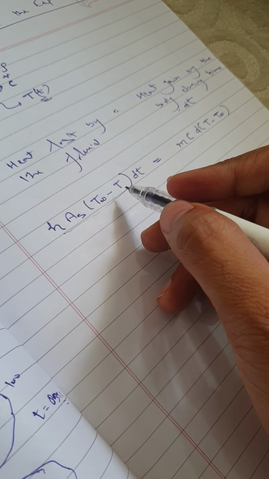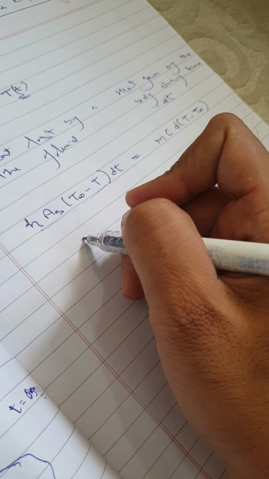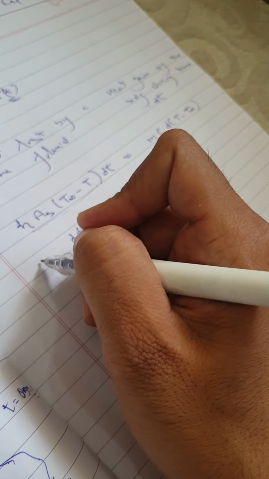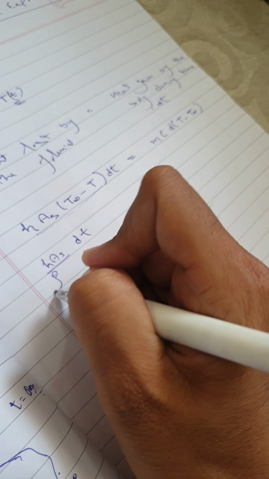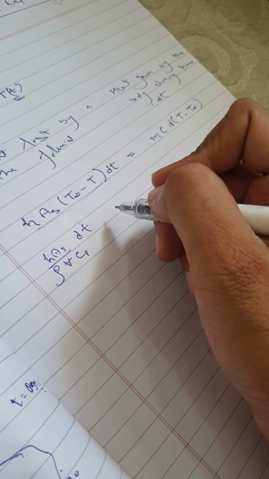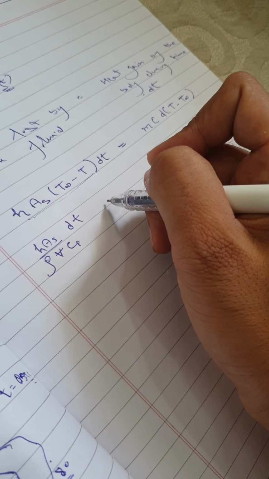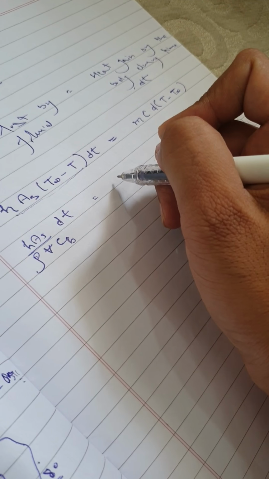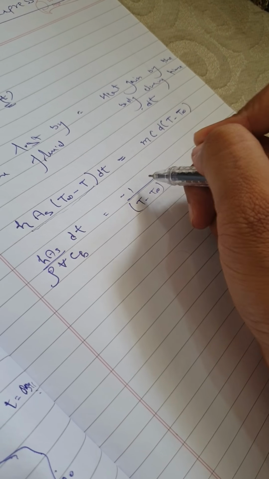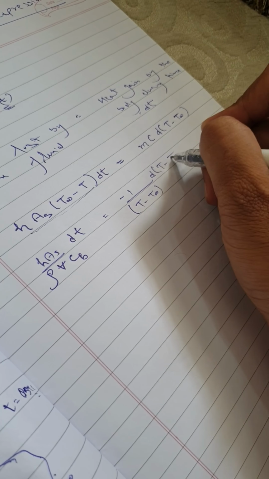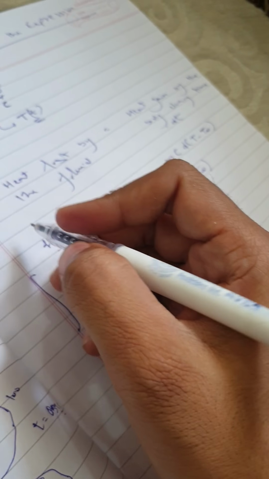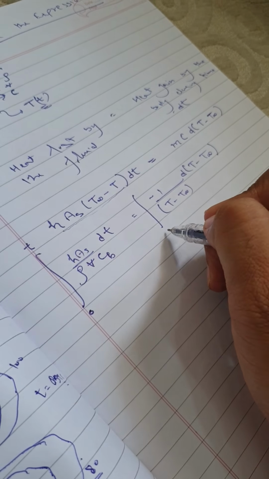If you rearrange this expression, d tau of h As upon rho V, mass we can write as rho V, into Cp, the heat capacity of the body, then 1 upon T minus T infinity into d of T minus T infinity, integrating from 0 to some interval of time tau.